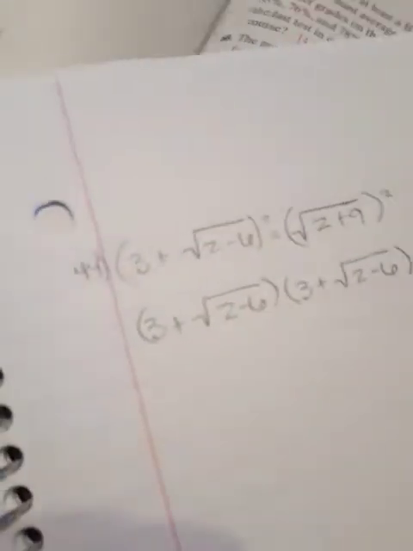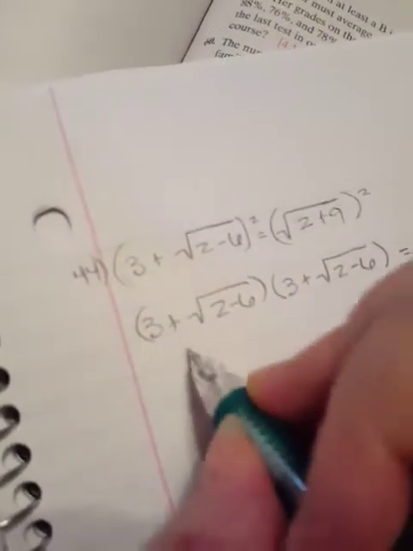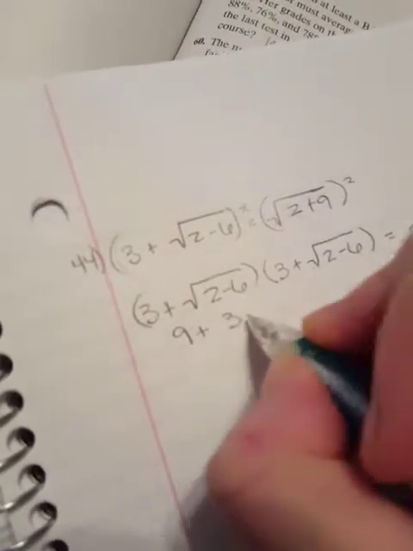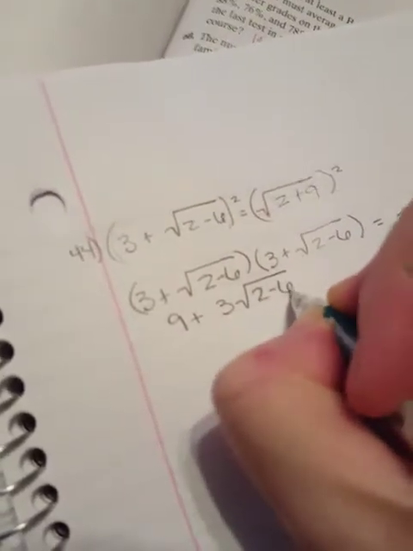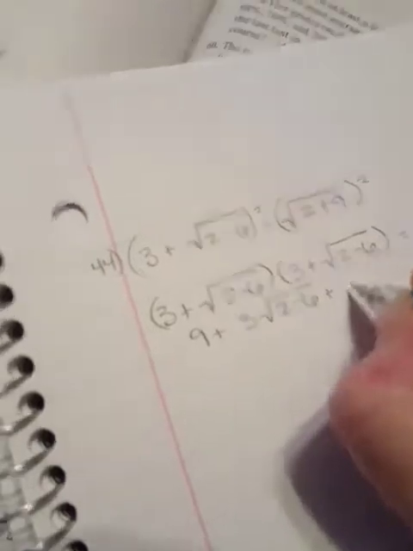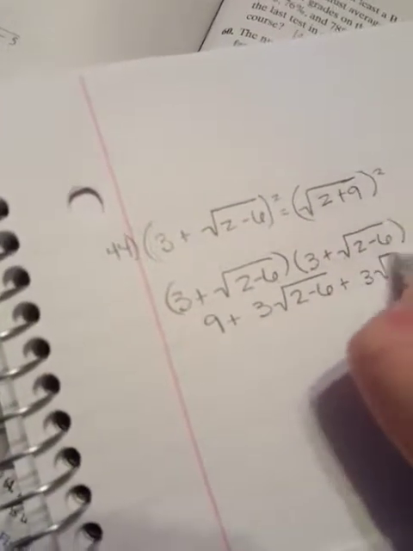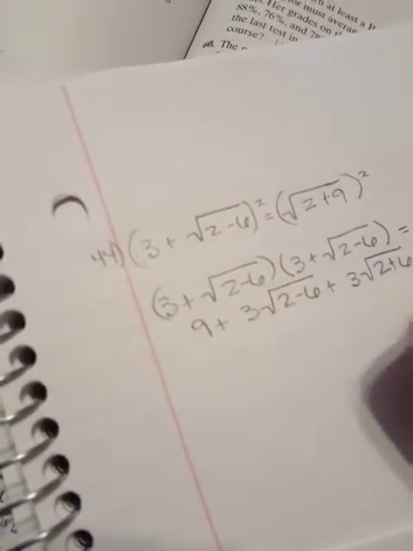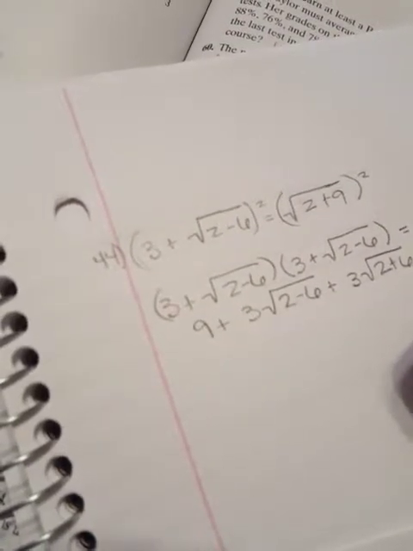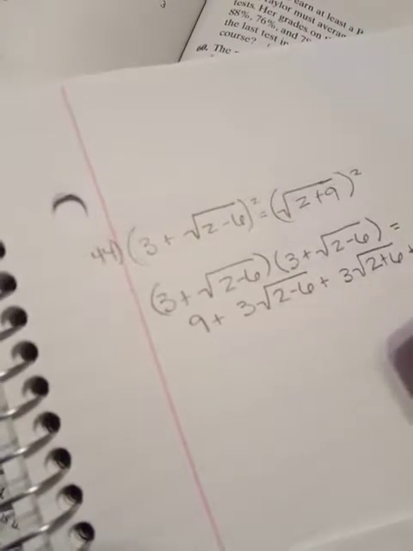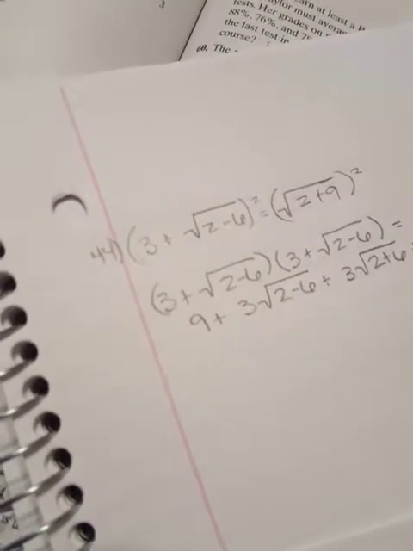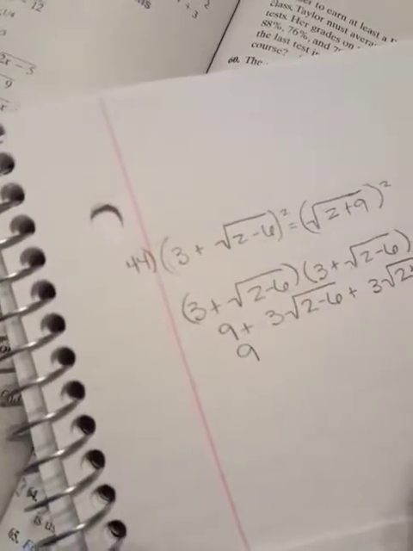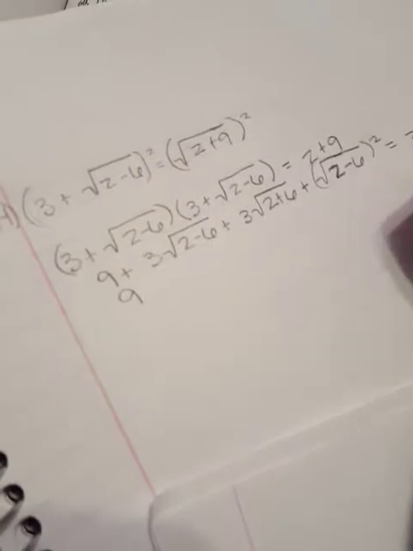So we have 3 times 3 is 9, plus 3 times the square root of z minus 6, plus 3 times the square root of z minus 6, plus the square root of z minus 6, and that's squared. Okay, so we're going to have 9 on that side equals z plus 9.